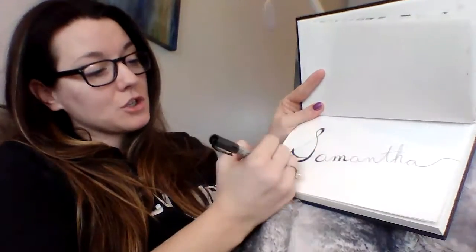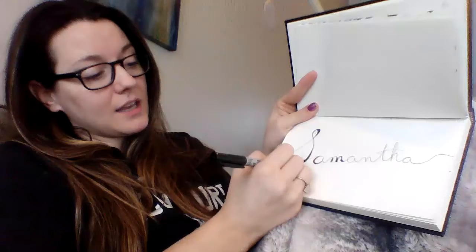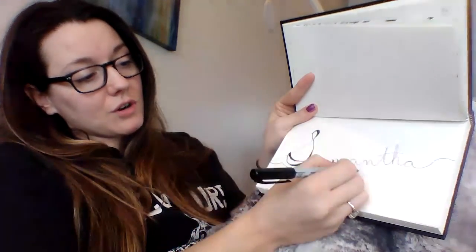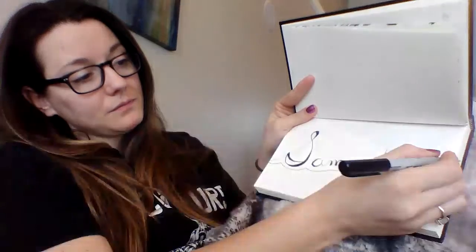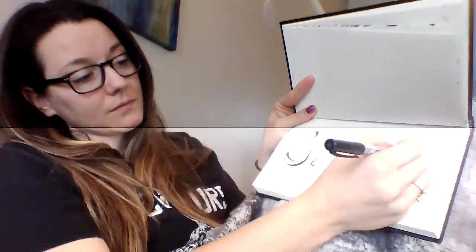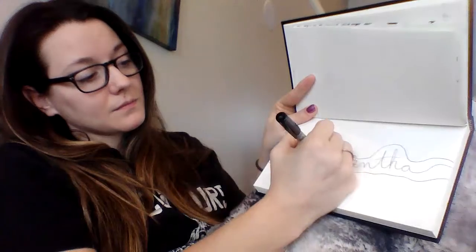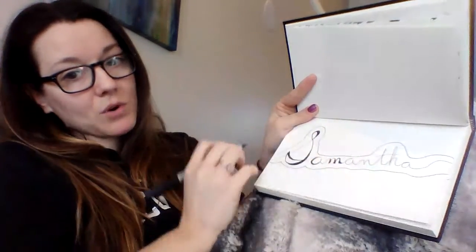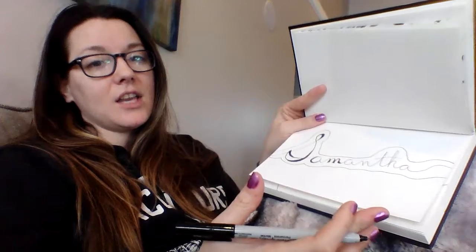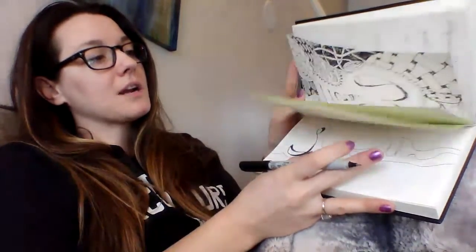The next thing you're going to do after you have it drawn out is you're going to create a border for your name. So inside of this border is going to be white. Everything on the outside is going to be Zentangled. And when you're Zentangling, you really want your project to end up being about 50% black and 50% white like this. So just keep that in mind while you're working.